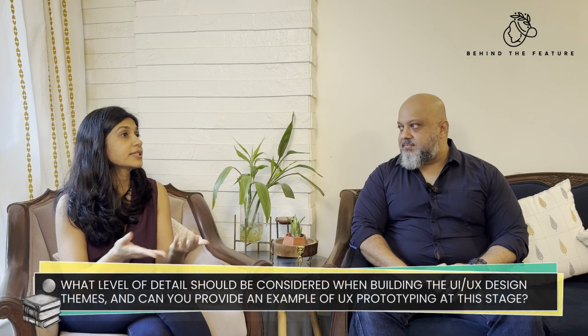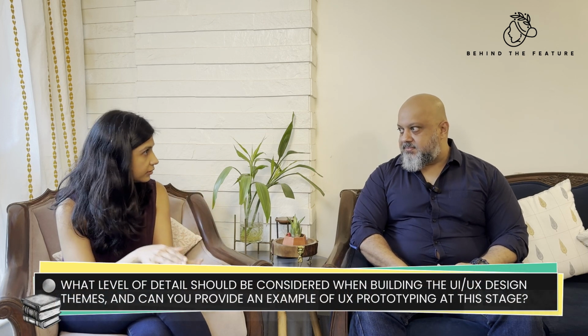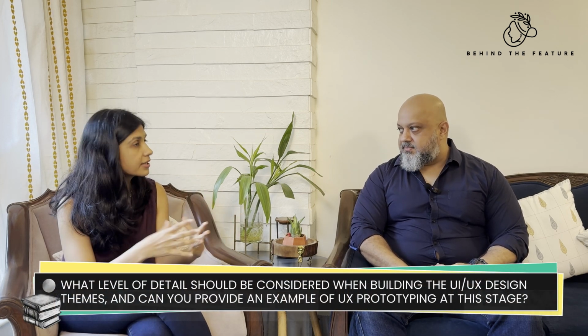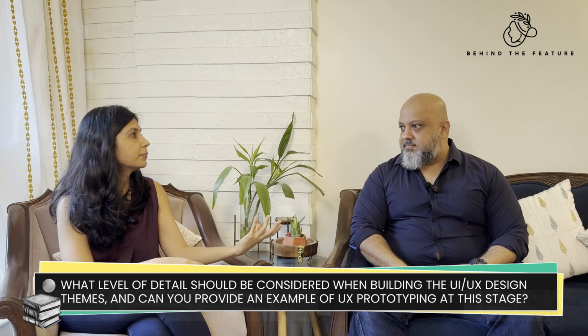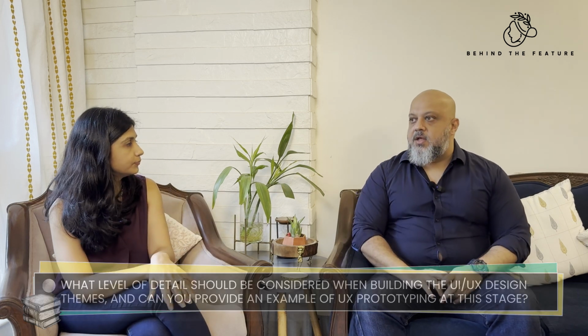At the next stage is where we start putting in the UI/UX wireframe. The question that I have is, at what level of detail does one have to go when building this, and can you take us through an example of rapid UX prototyping? Okay, so first, what steps does somebody have to take while designing this?